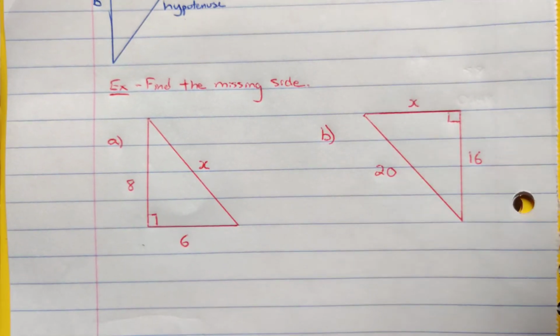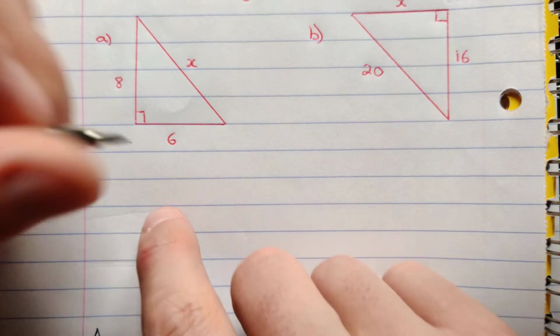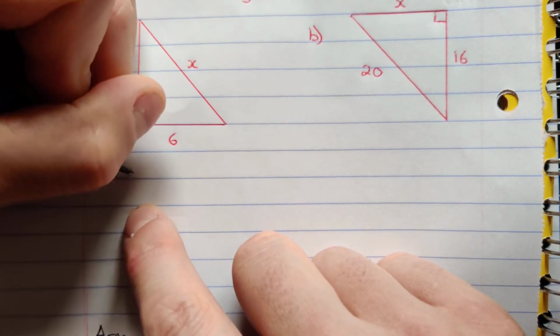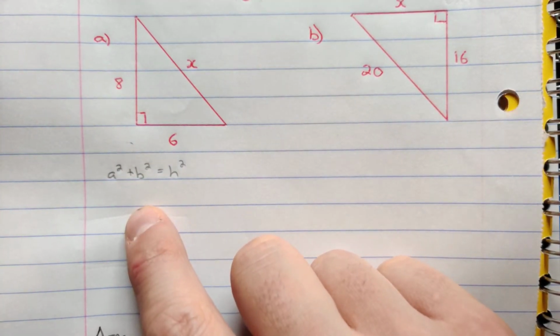So if we find the missing values in these two questions, we have the two types of situations you'll find with Pythagorean theorem. So A squared plus B squared equals H squared. Write out our formula. Fill in the values.